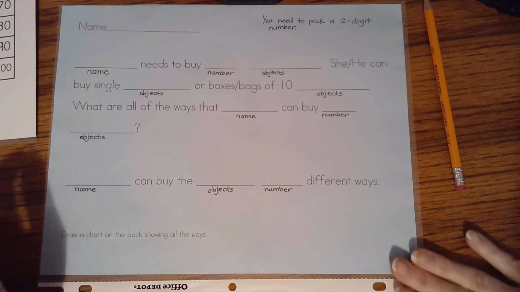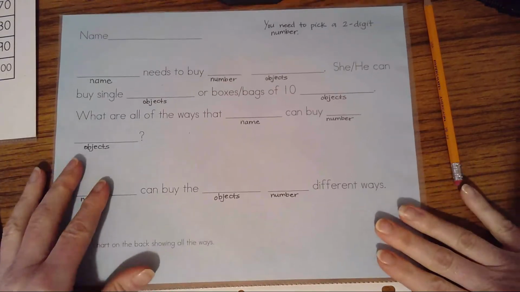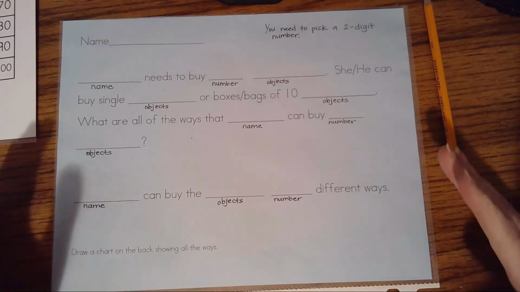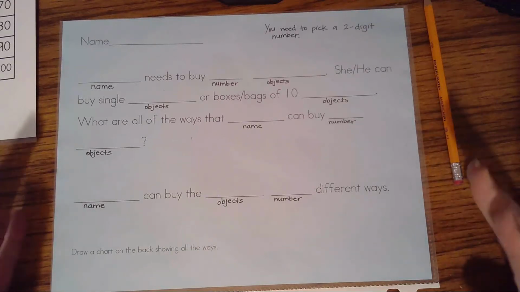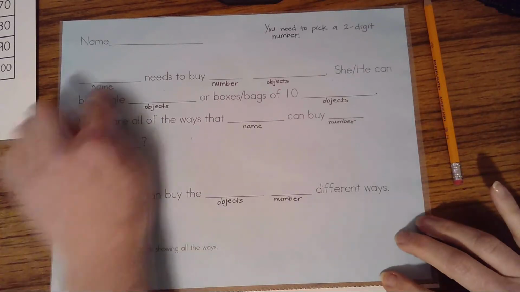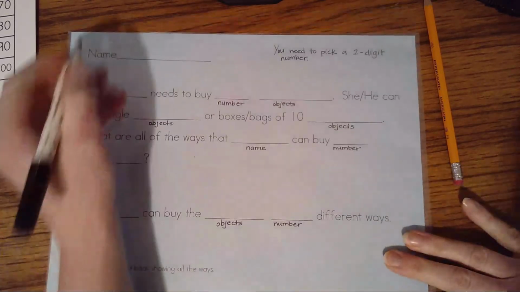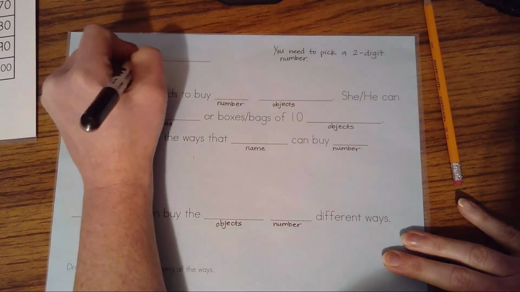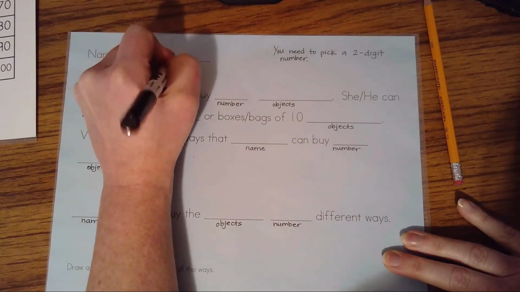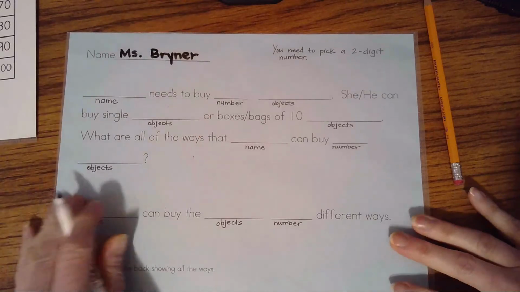Okay. This sheet is so you can make your own number story. So you are going to fill this in however you want. I'm going to do a model for you, but I don't want you to copy my story. I'm going to do this as a sample.